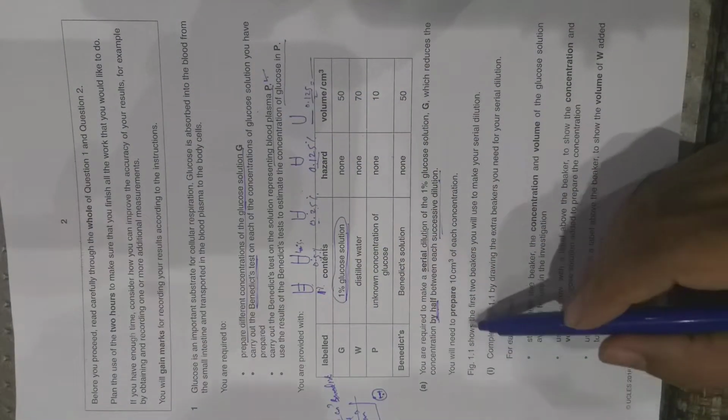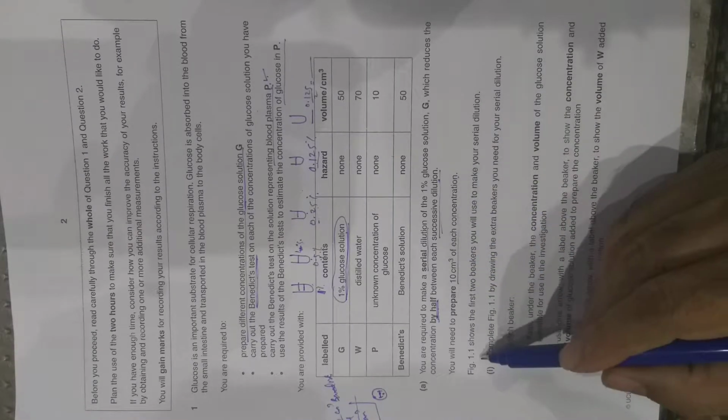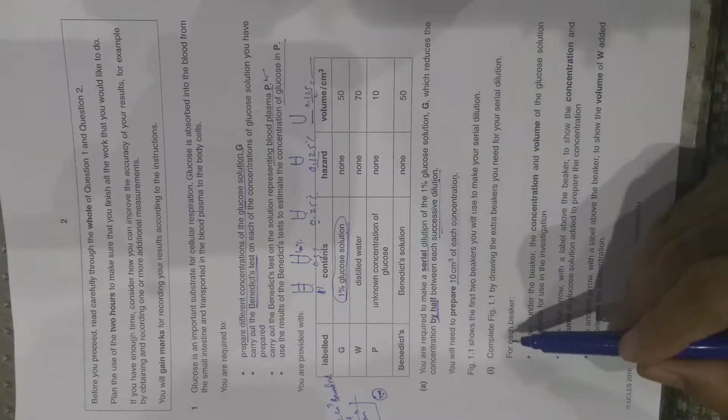dilutions. You will need to prepare 10 cm cube. Figure 1.1 shows the first two beakers you will use to make your serial dilution.